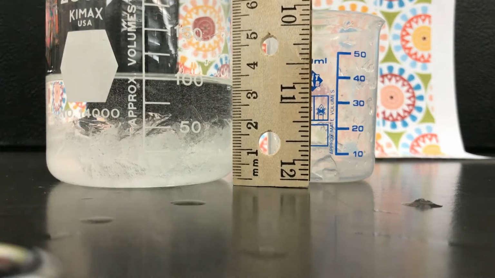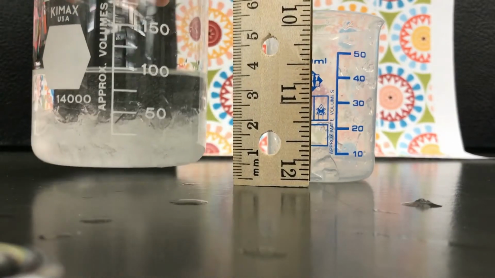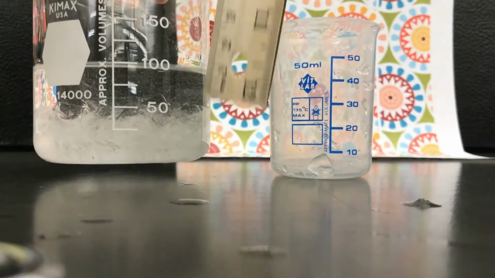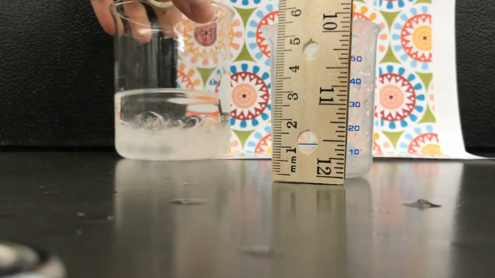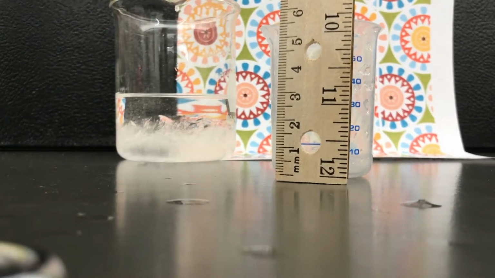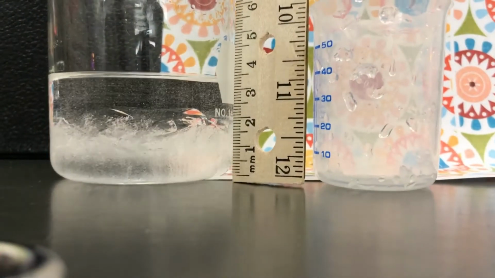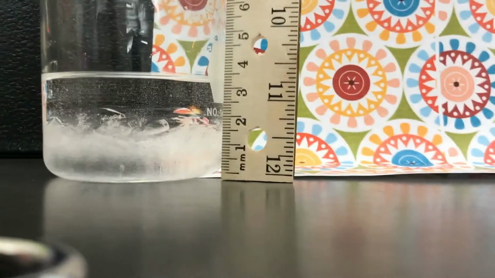In order to help us see if we can distinguish what's going on with the glass and the liquid, I'm going to put this beaker halfway in front of a colored paper and halfway on a black background so you can kind of see the difference. And maybe that can help you see what's going on as we watch this for the next couple of minutes.